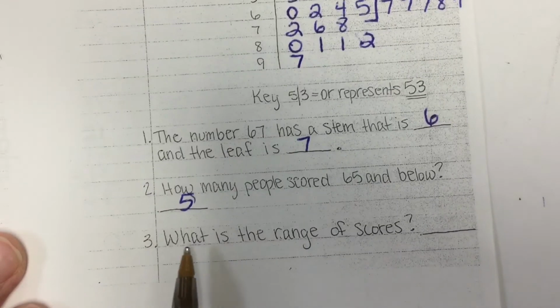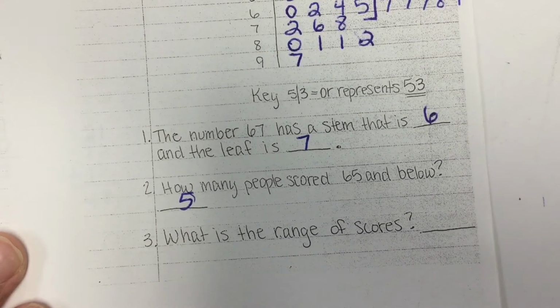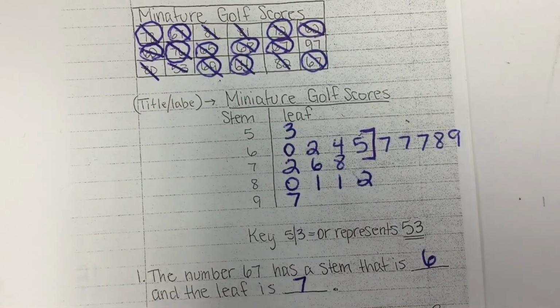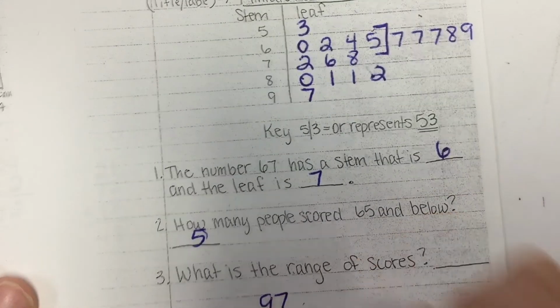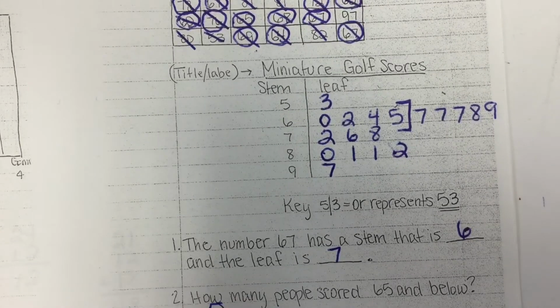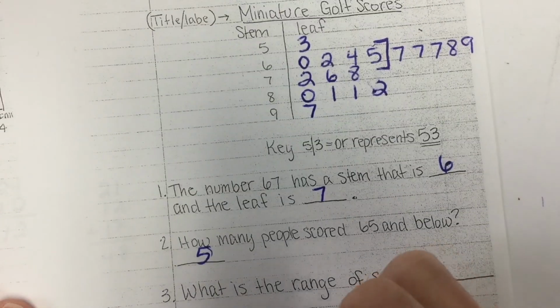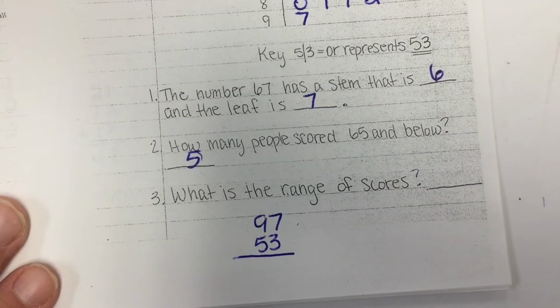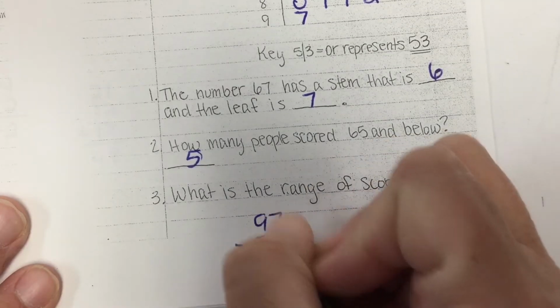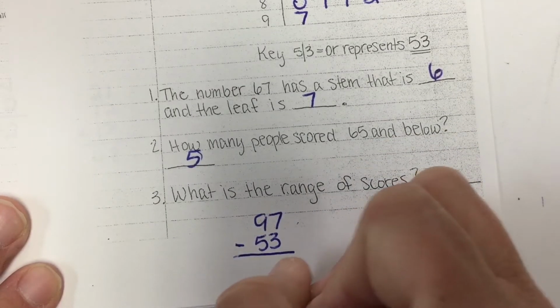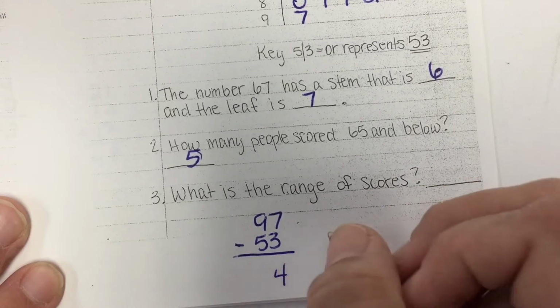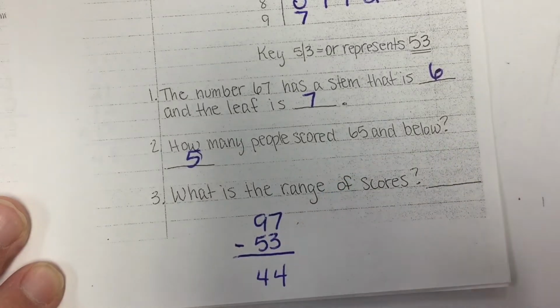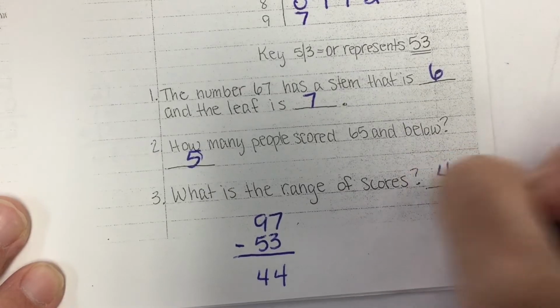And then here's that question again. What is the range of scores? Again, range means the difference from the biggest to the smallest. So what's our biggest number? Okay, 97. What's our smallest number? Okay, 53. And then we're going to find the difference, which means we're going to subtract. 7 minus 3 is 4. 9 minus 5 is 4. So the range is 44.